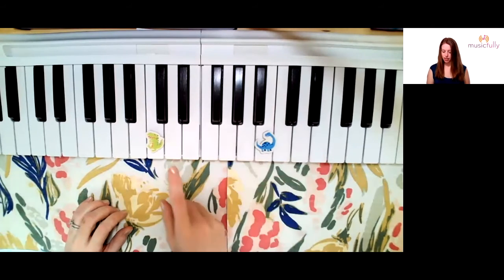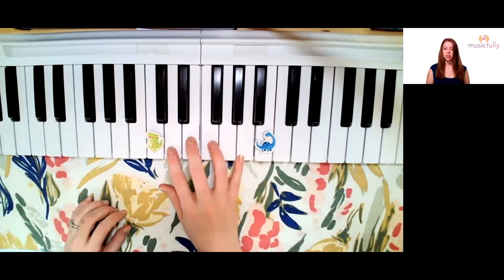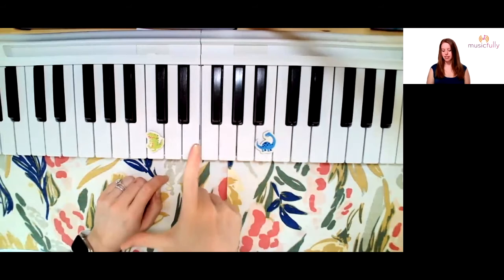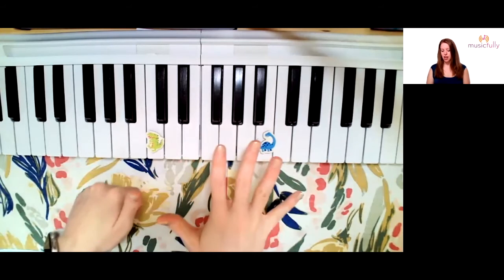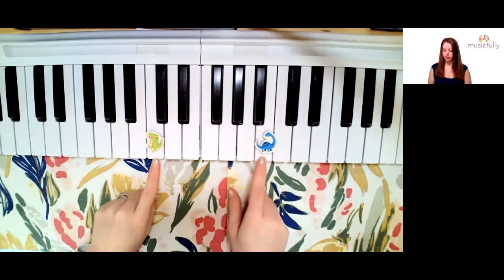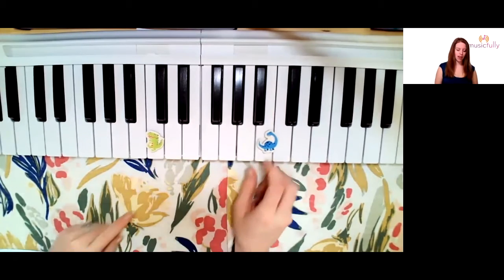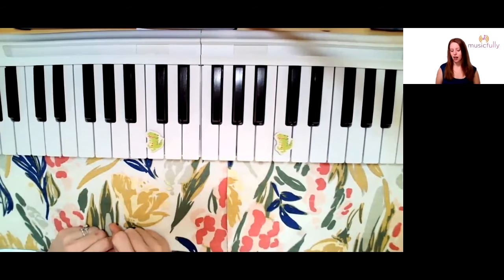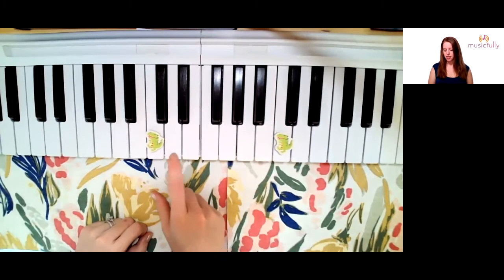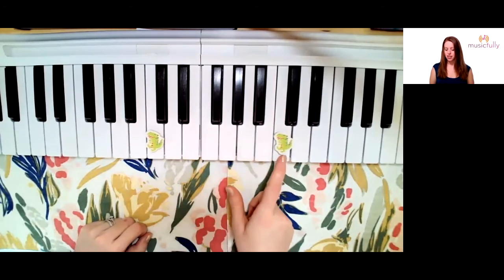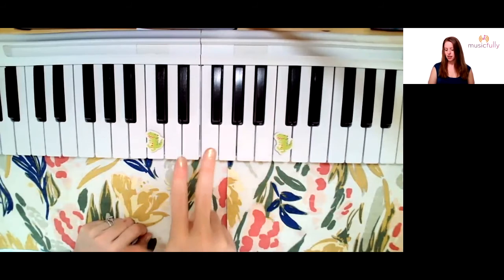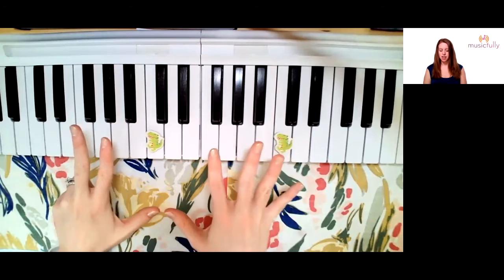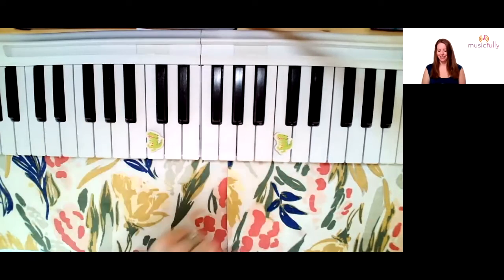A seventh is going to have 1, 2, 3, 4, 5 notes in the middle. But that's kind of confusing. So let's think C to B. C, D, E, F, G, A, B. 7. All right. Ooh, that one's a weird one. And then finally, we return home to the octave. C, D, E, F, G, A, B, C. It is 8. And it's an octave.